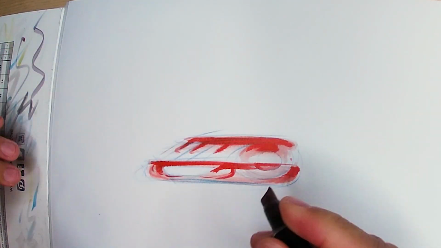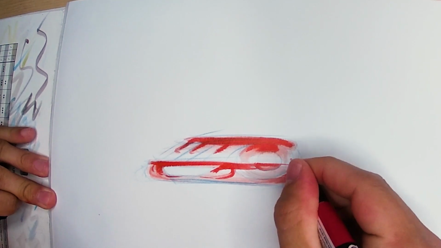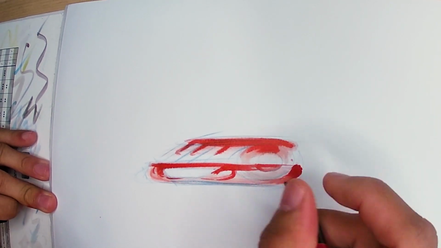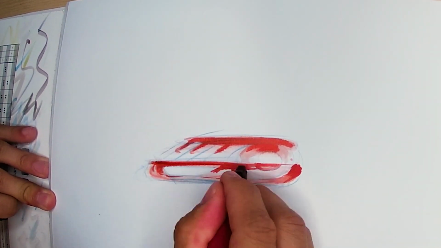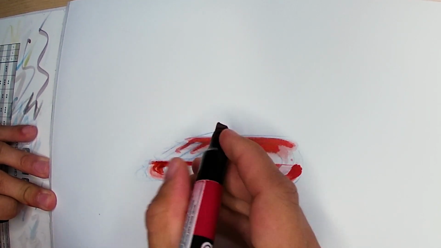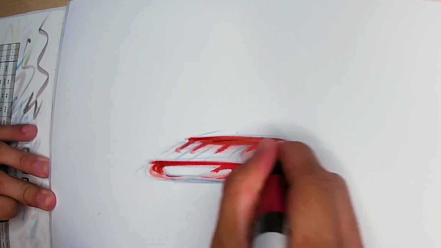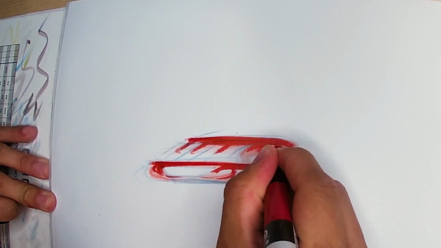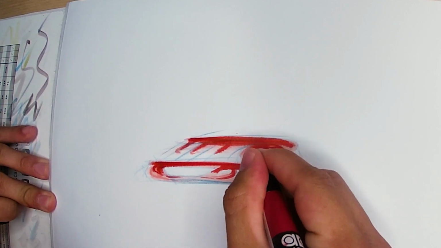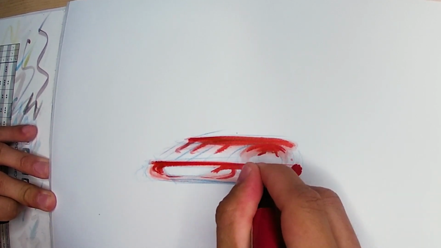All the previous ones are more like a pink color. I'm going to get that horizon line, punch out the color. Start adding a little bit of detail in there.